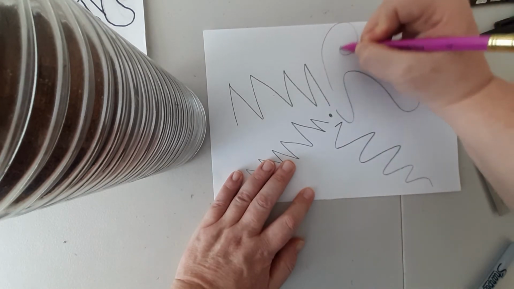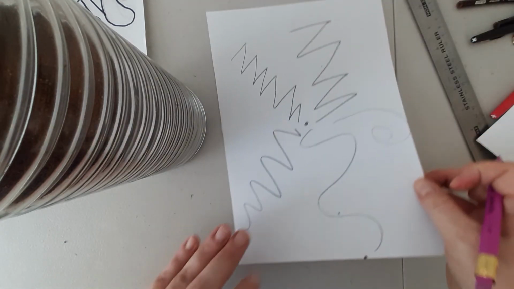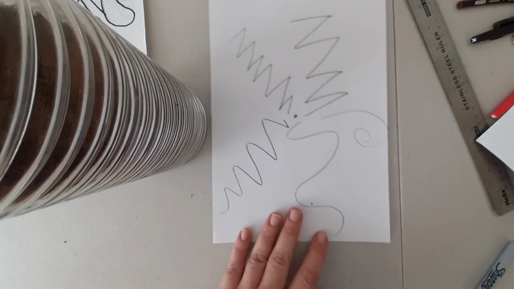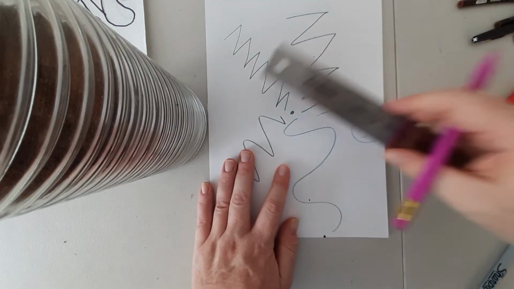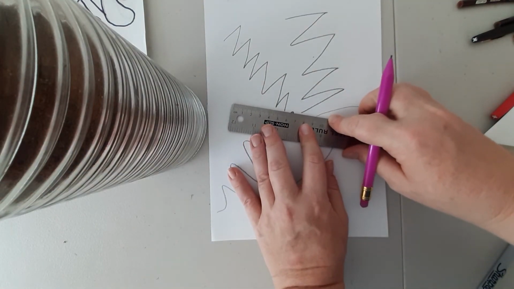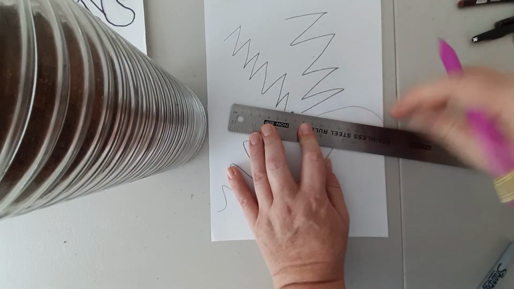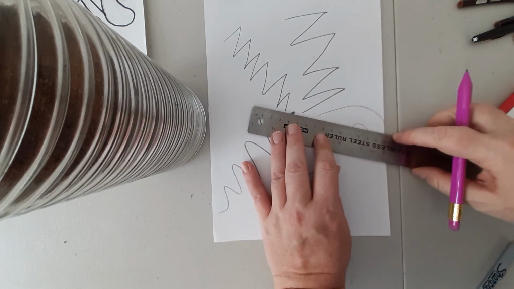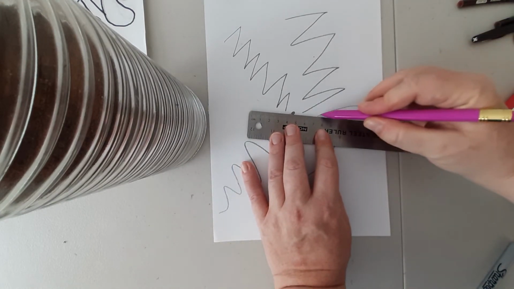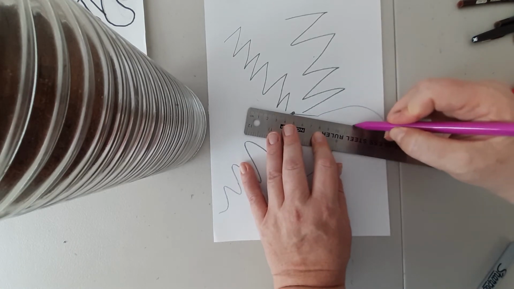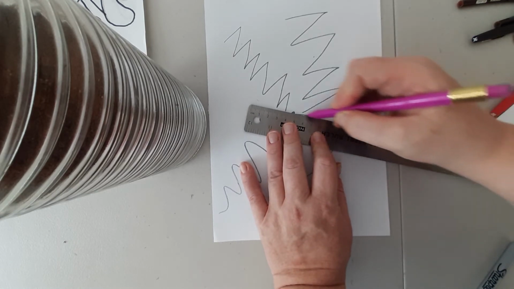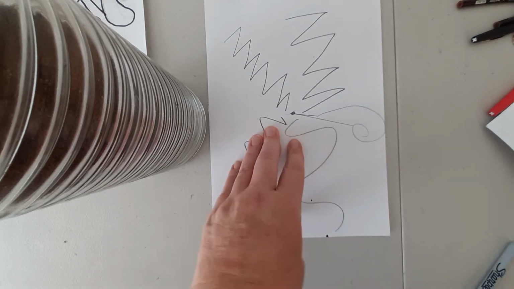I'll put another curly one there just to see how it turns out, okay? I'm taking my pencil and I'm going towards the vanishing point, with all of my curves, just like I did in the first one.